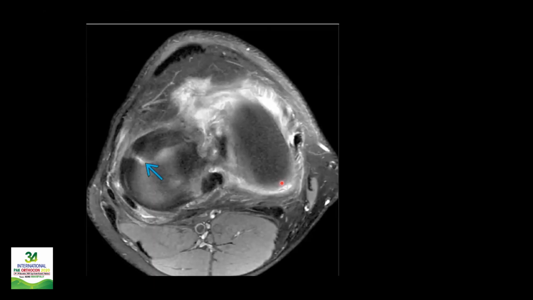So another one where you have a defect which is running all the way from the inner part to the outer part, or almost into the outer half of the meniscus, but it's extending all the way to the inner edge as well. So this is a radial tear.